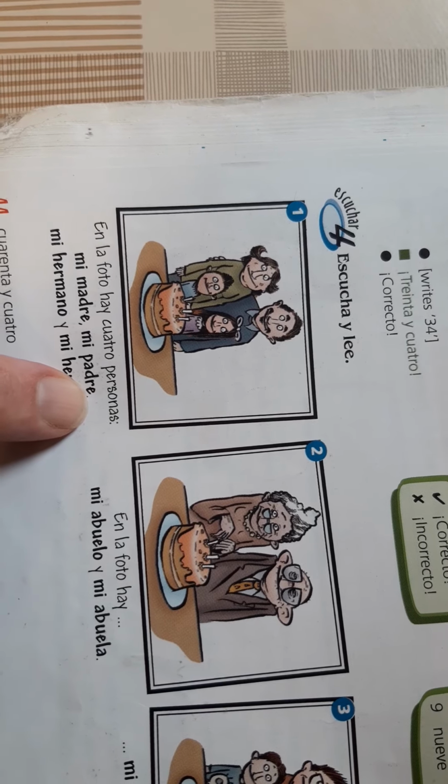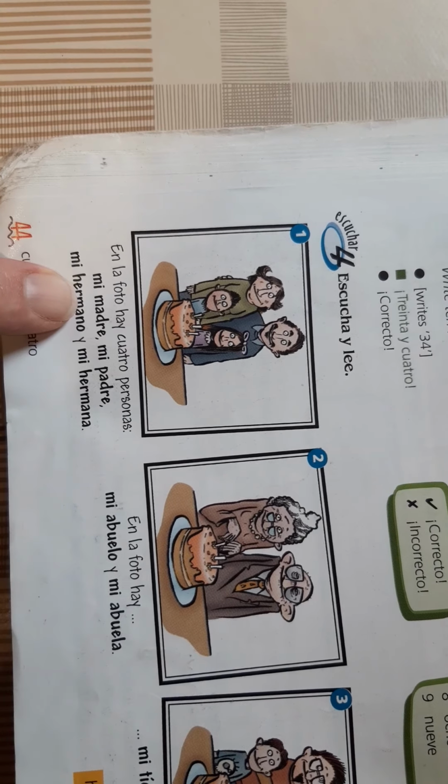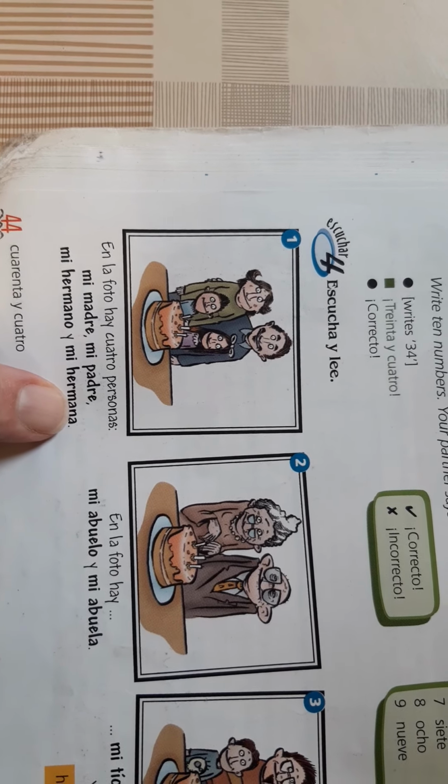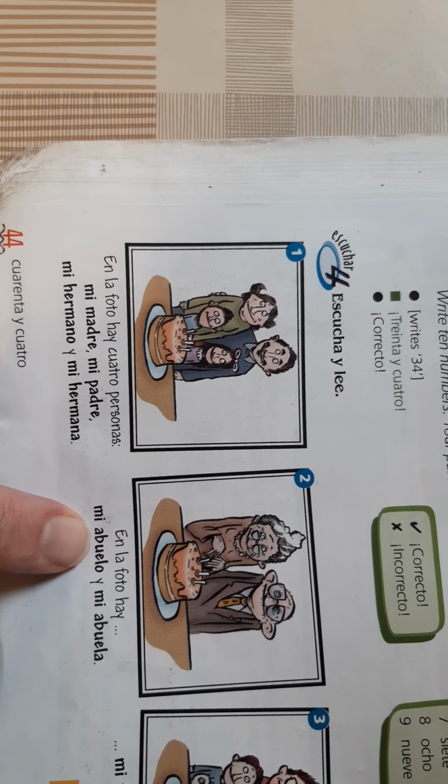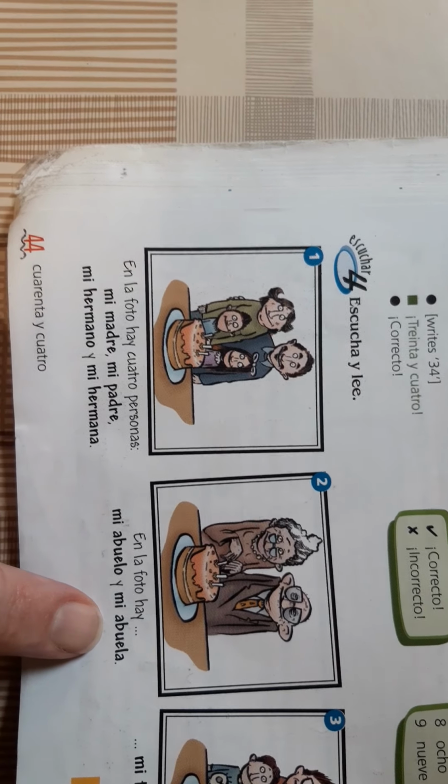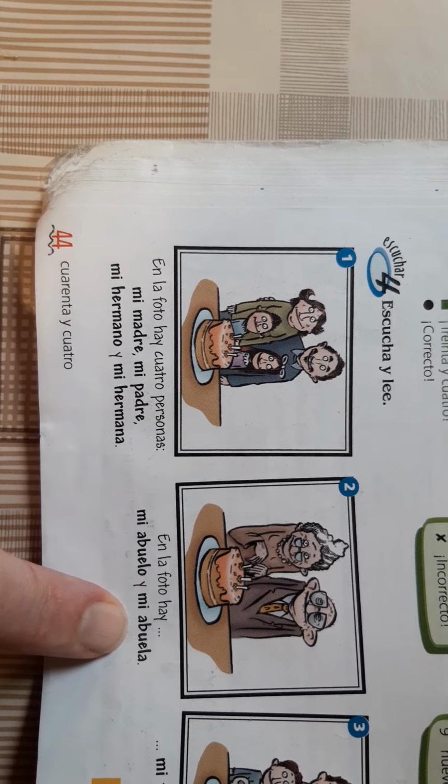So let's just say the ones we've learned so far today. Madre, mother. Padre, father. Hermano, brother. Hermana, sister. Abuelo, granda. Abuela, granny.